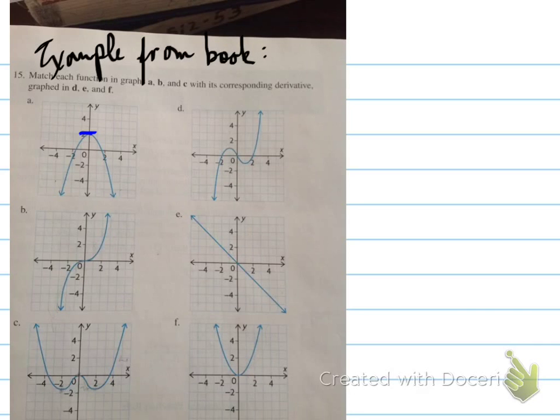Well, you should see that A matches with E, because it goes through 0, 0, just like I said. To the right of it, the slopes are all negative. To the left of it, the slopes are all positive. And that's what was happening here to come to here. All right, let's look at B. This is one that tends to be tricky. If you don't want to do B, we could look at C. Let's look at C if you want.